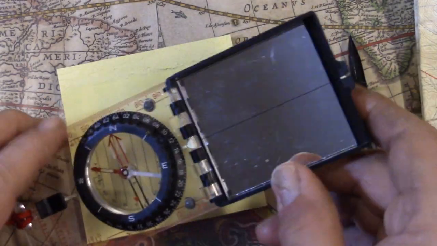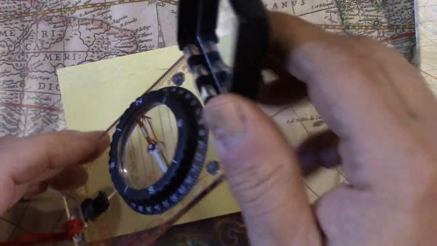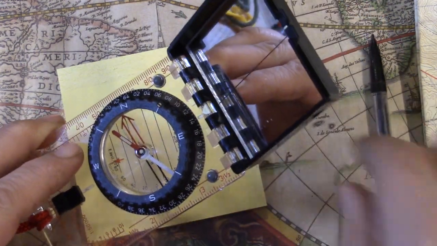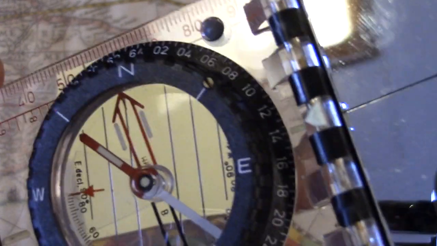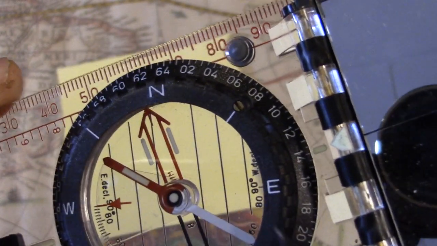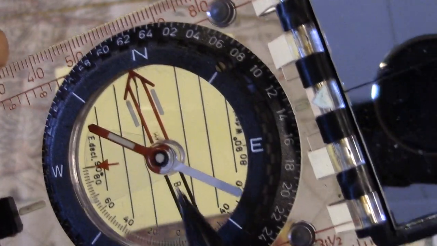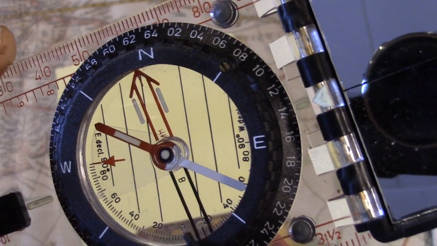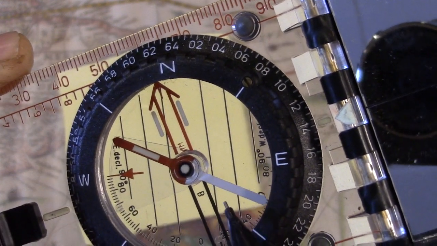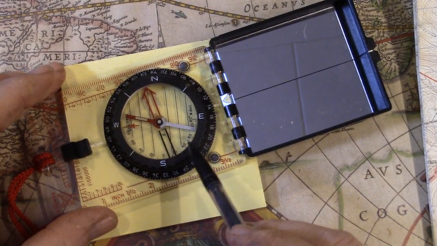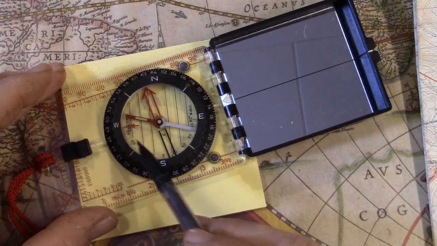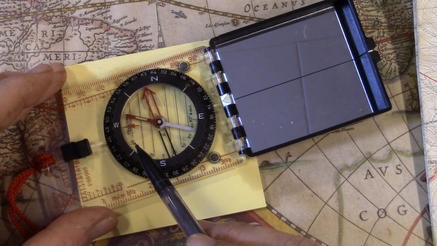I'm going to try not to shine the lights into the camera. Let's get a little closer. Yes, you see that screw there? That beautiful little screw here? That is your screw to move the tail of the navigation arrow into position onto the azimuth, the declination scale.